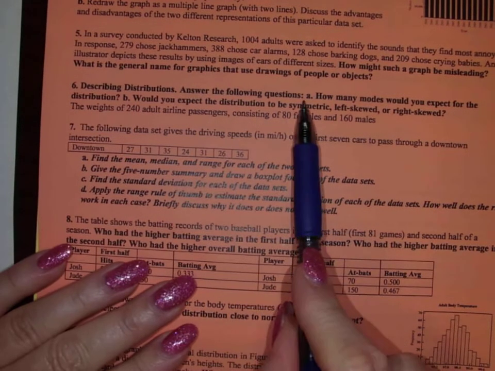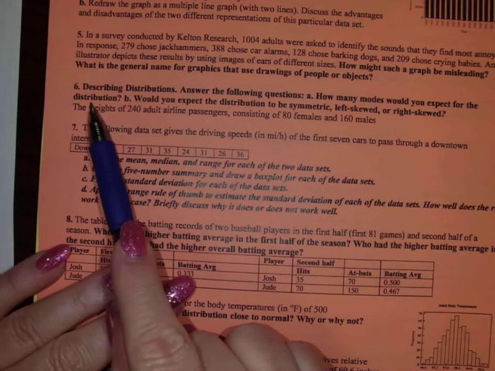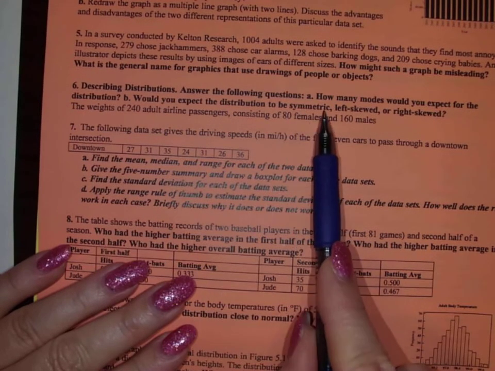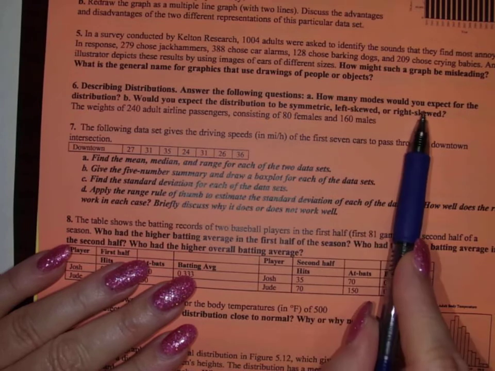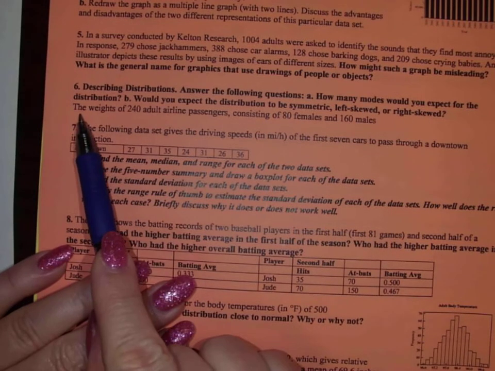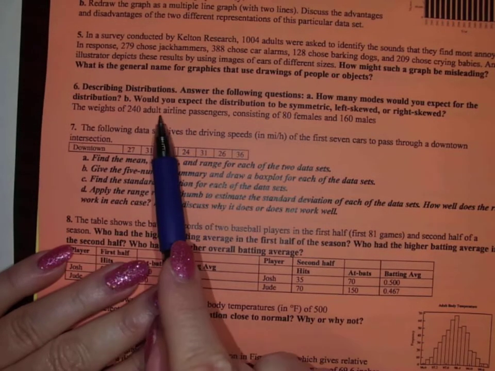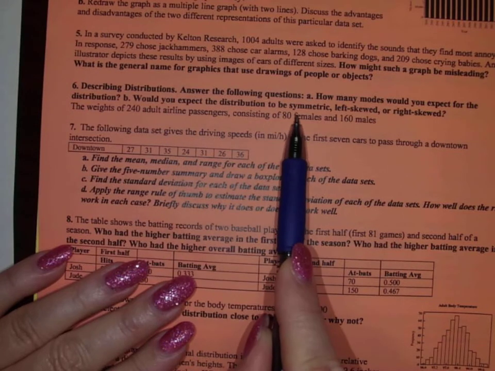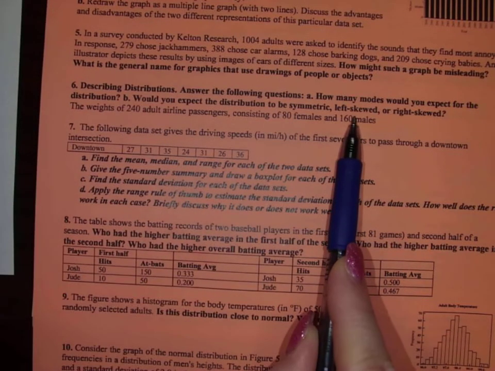Answer the following questions. How many modes would you expect for the distribution? And would you expect the distribution to be symmetric, left skewed, or right skewed? All right, the weights of 240 adult airline passengers consisting of 80 males and 160 males.